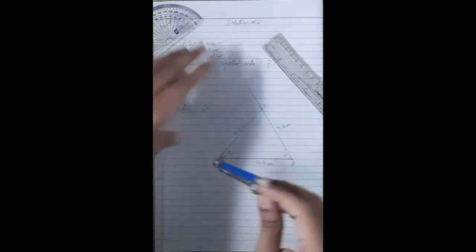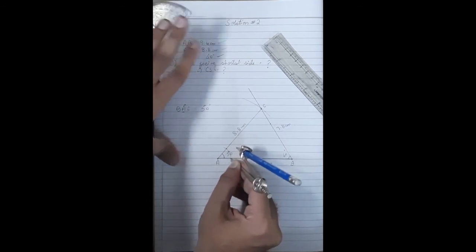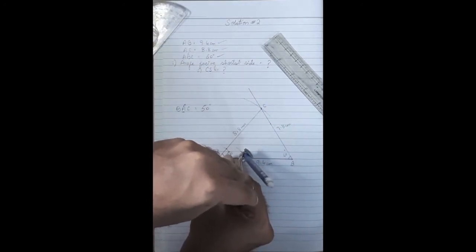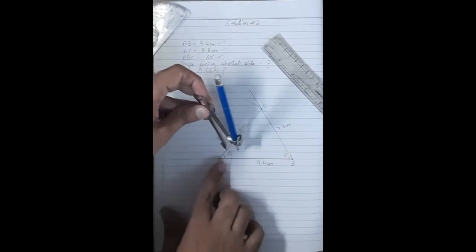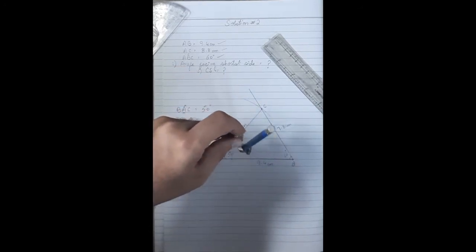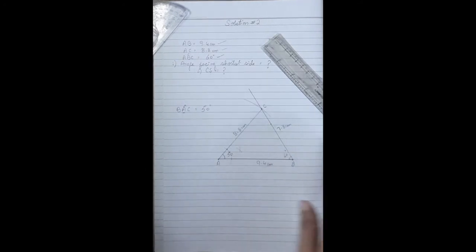and I will keep it here and mark an arc. After that I will keep it at the other point where it cuts, and I will cut this previous arc. Now you can see that it is cut.